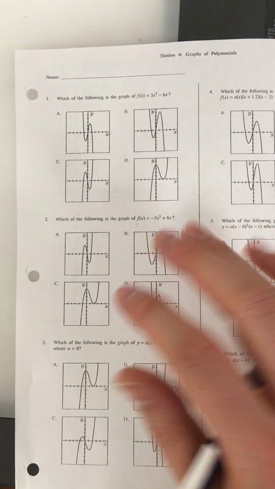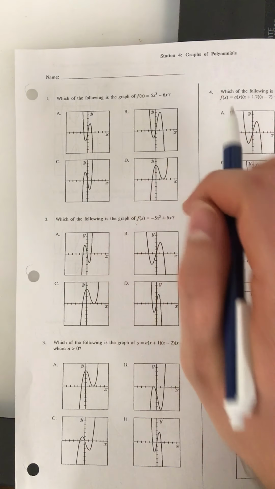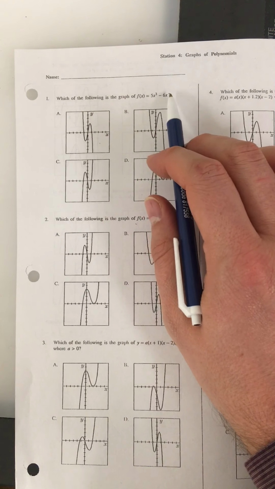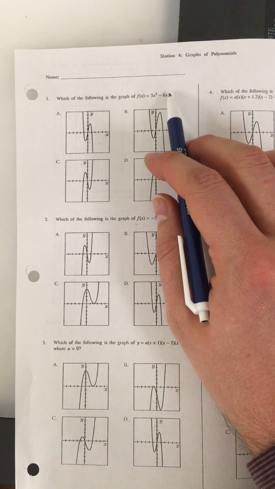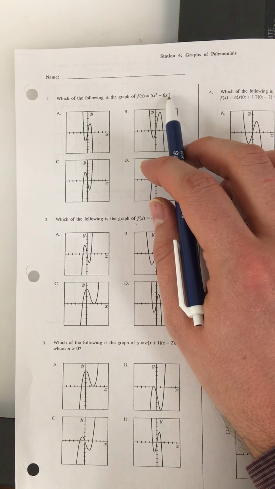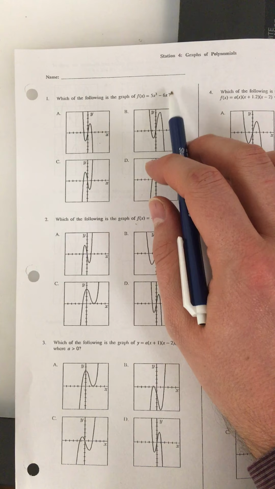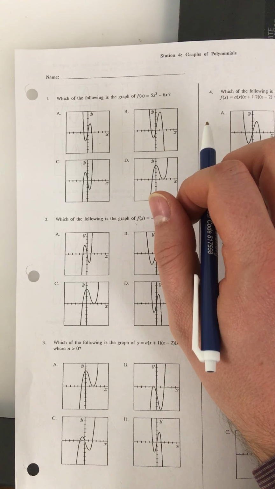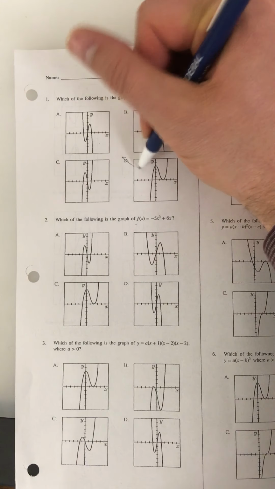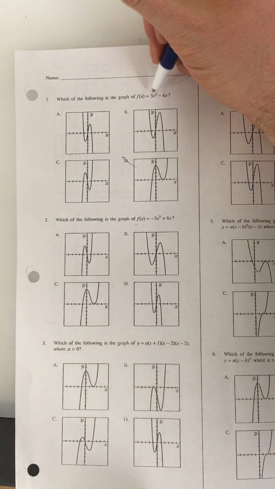Like number 1, if I have 5x to the 3rd minus 6x, I want to find which graph matches. First of all, you can tell the y-intercept. What's the y-intercept got to be in this problem? It's 0 because there is no number without an x. All right, so graph has to touch the y-axis at 0, so it's definitely not D. Okay, now I could factor this.